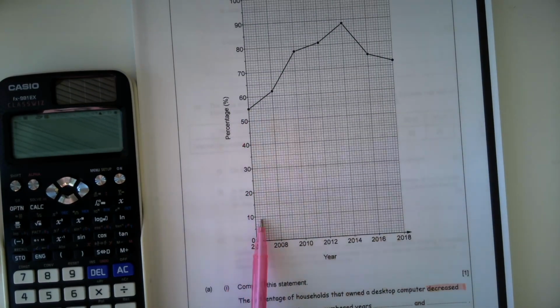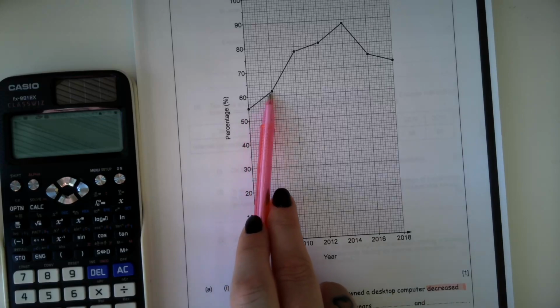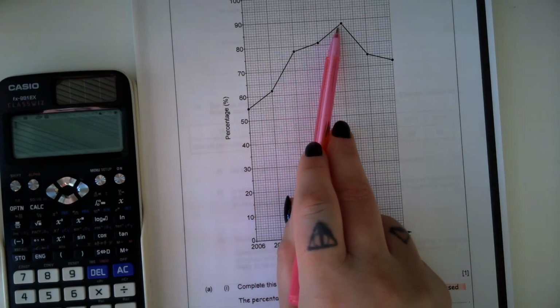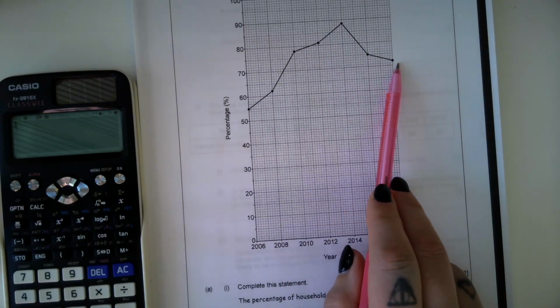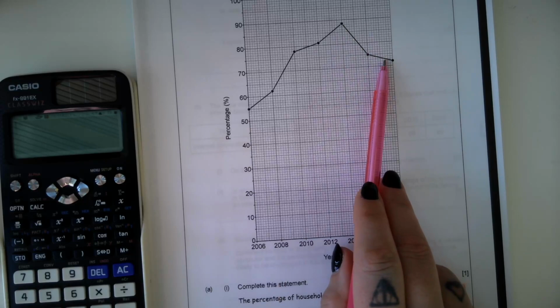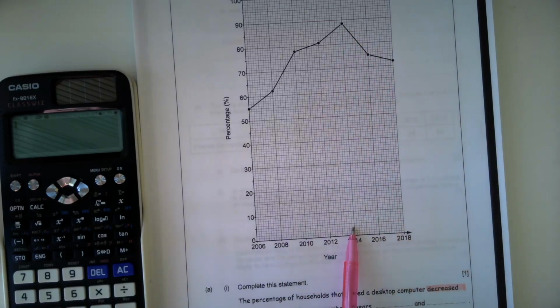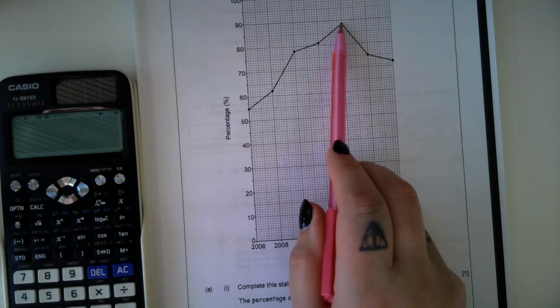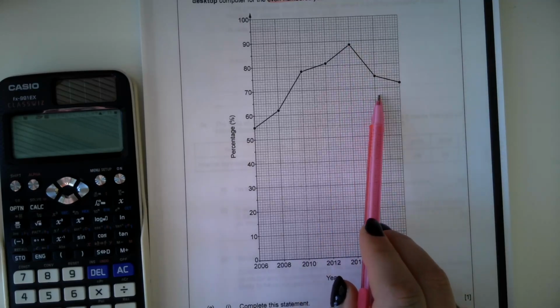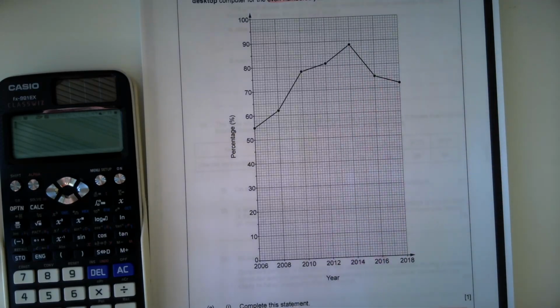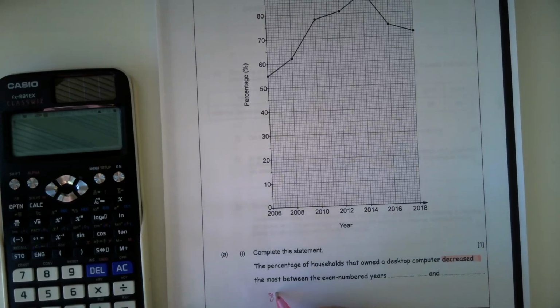Well, from 2006, the percentage of households with a desktop is just steadily rising. It's only when we get to 2014 that it starts to drop. So we're going to investigate this area of the graph because this is the decrease. From 2014 to 2016, we go from roughly 88% to 75%. So let's just make a note of that. 88% to 75%. So that's a 13% drop.